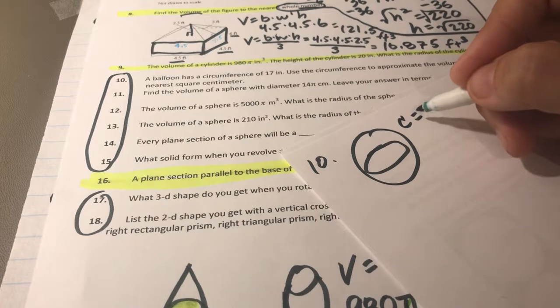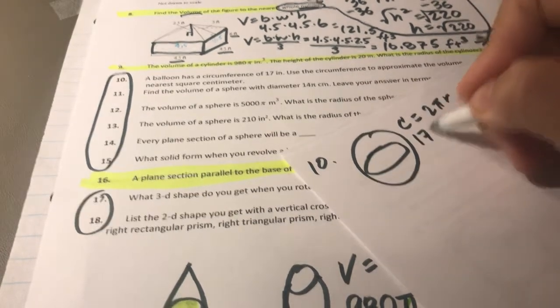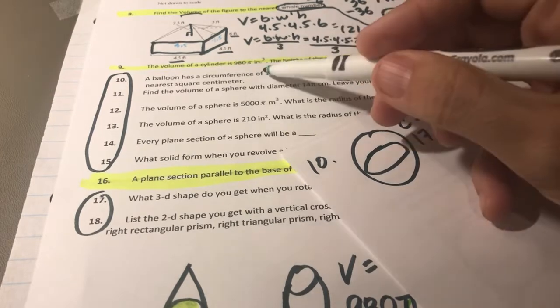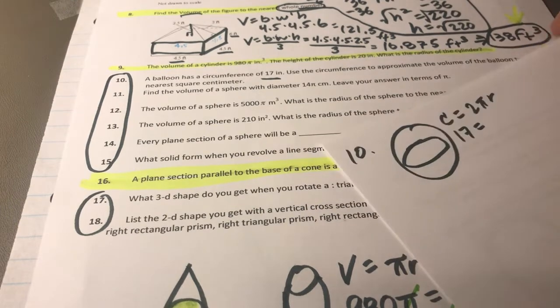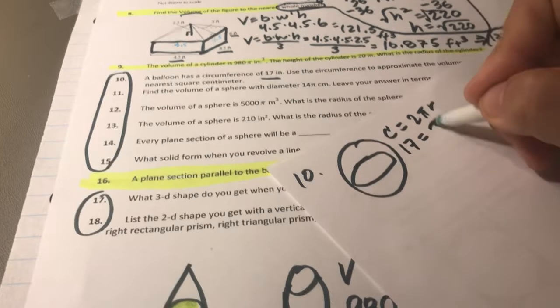So the formula for circumference is 2 pi r. And it says that the circumference is 17. So where the letter C is in the formula, they said that I can substitute for 17. Now using the circumference, approximate the volume to the nearest centimeter.